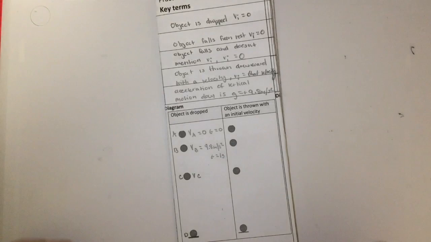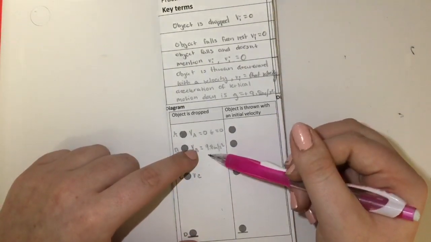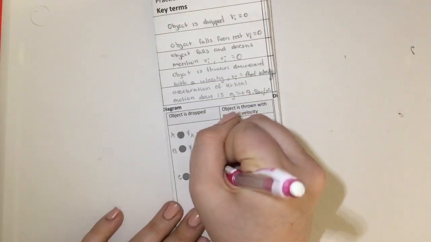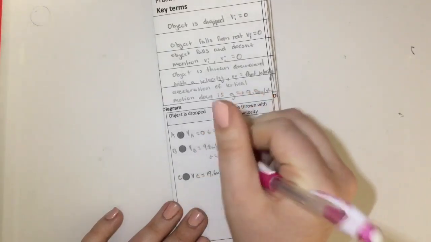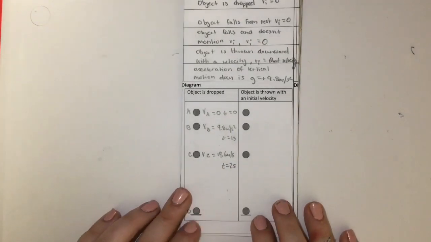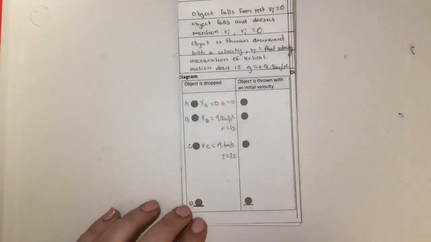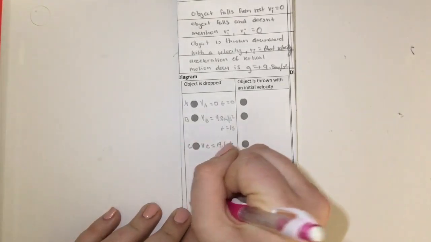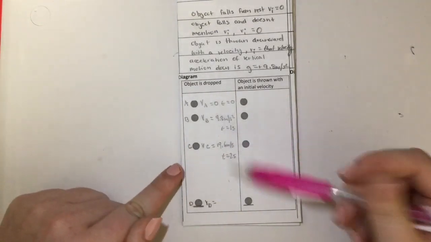Alright, so next we have velocity of C, which, since we're doubling, this is another second going by. So it would be 9.8 plus 9.8. So the velocity of C is 19.6 meters per second. And then our time, since we're adding another second, is just 2 seconds. Alright, so next we have the velocity of D. So this is another one that we're going to have to add 9.8.